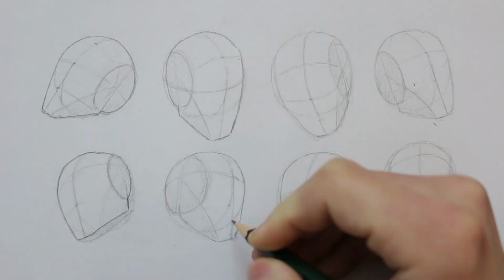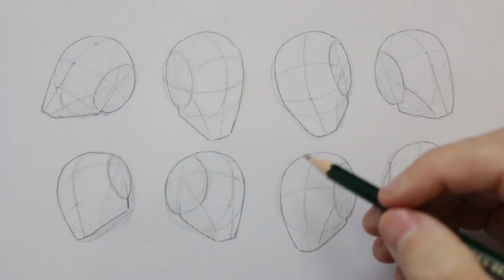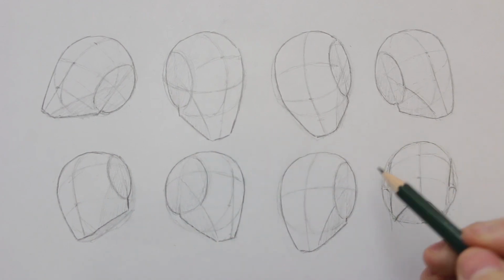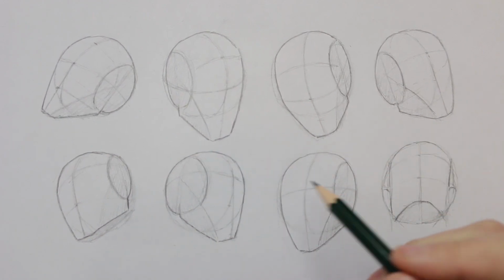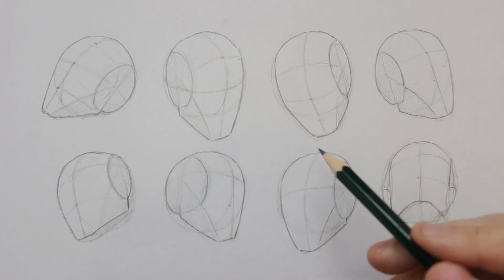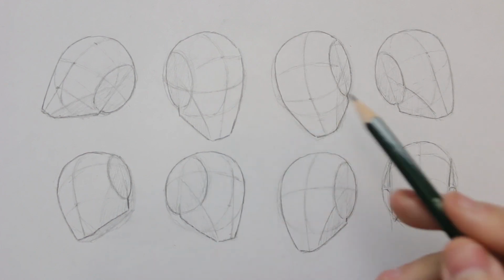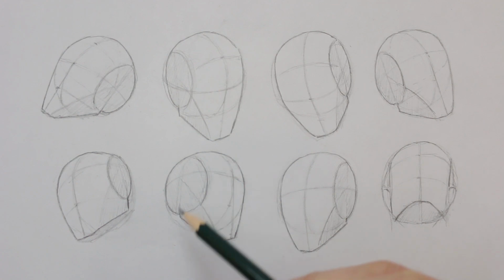So that's a few examples of how to construct the head on different angles, and from this point you can then build on top of this with the facial features, which I'll be covering in later videos. Also, this was a technique from Andrew Loomis, and so I really recommend his drawing books.